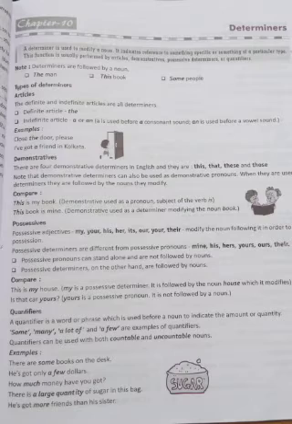Now let us come to the last type, that is quantifiers. So a quantifier is a word or phrase which is used before a noun to indicate the amount or quantity. It indicates how much or how little of the noun is being talked about. For example, some, many, a lot of, and a few. So, quantifiers can be used with both countable and uncountable nouns.